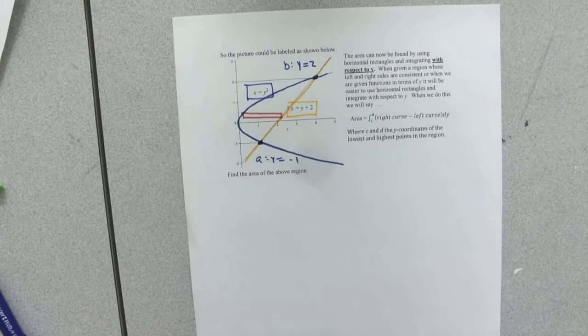When given a region whose left and right sides are consistent, or when we're given functions in terms of y, it will be easier to use horizontal rectangles and integrate with respect to y. When we do this, we will say that the area equals the integral from c to d, right curve minus left curve, where c and d are the y coordinates of the lowest and highest points on the region.